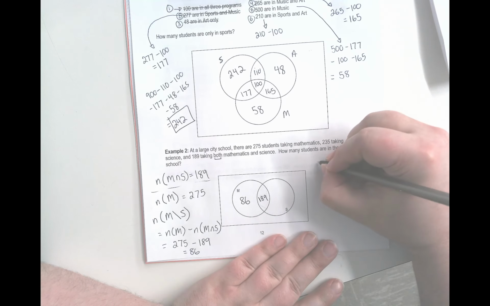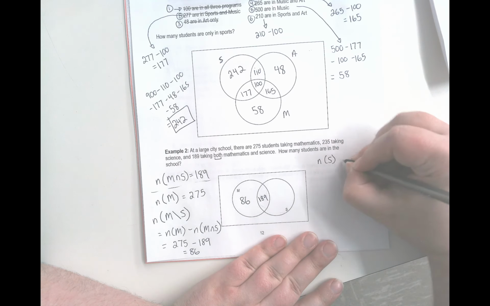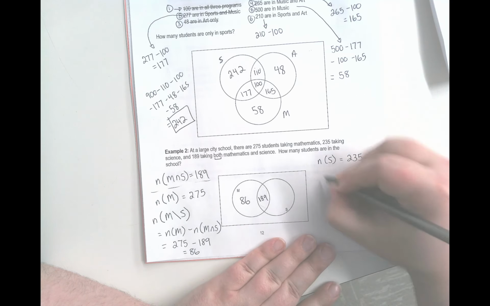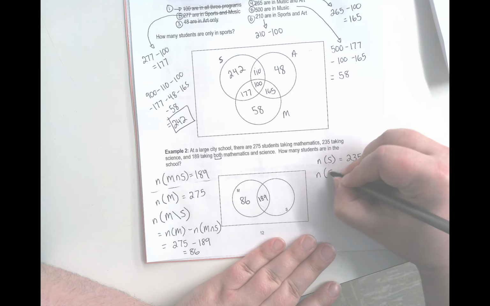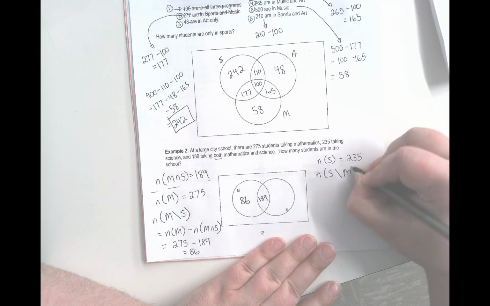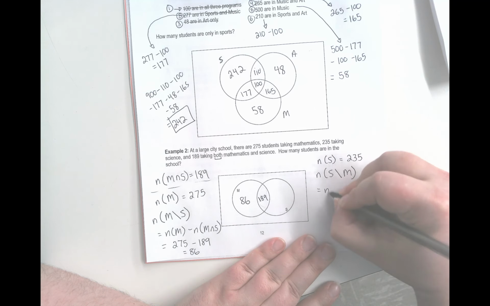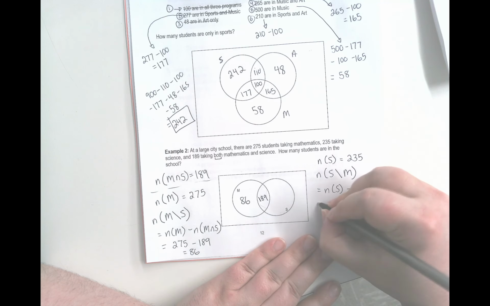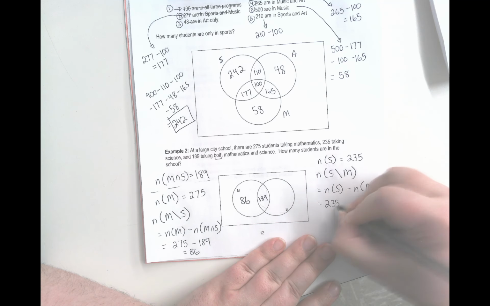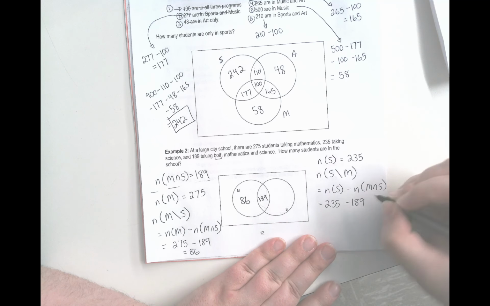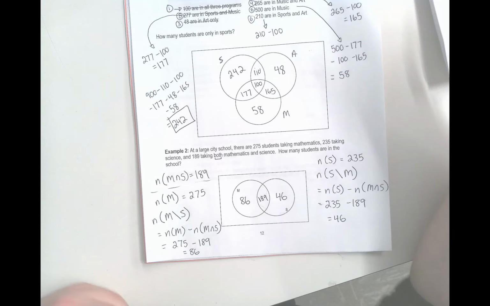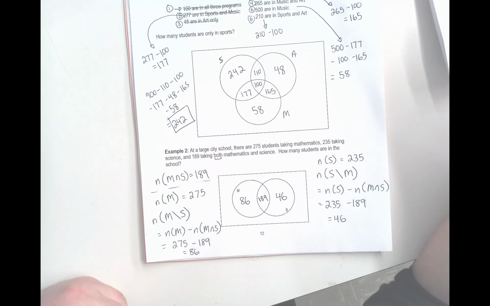And then we can do the same thing for science. So we know that the total number of science students is 235. So the number of students that are taking science that are not taking math is the number of science in total minus the number of students that are taking both. So 235 minus 189 gives me 46. So there are 46 students that are only taking science.